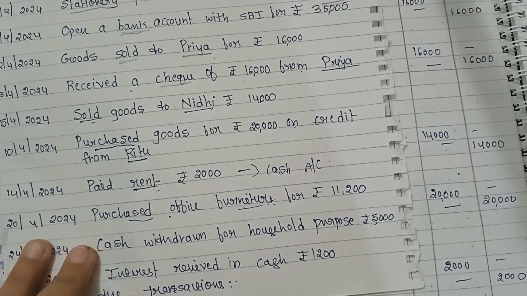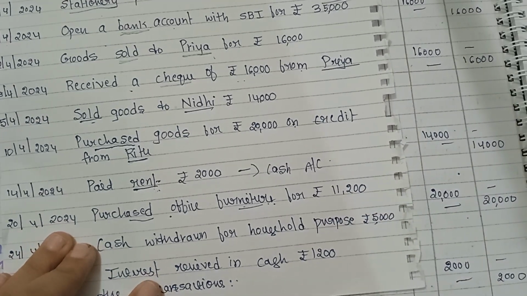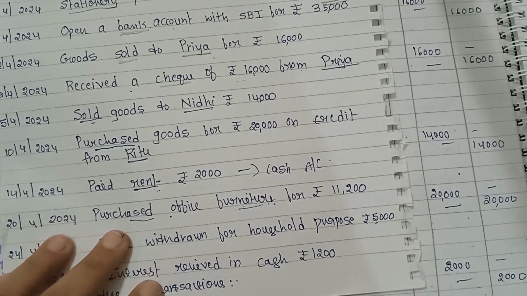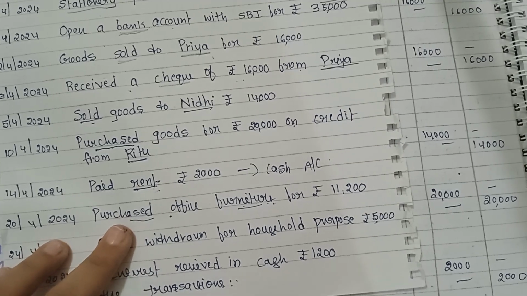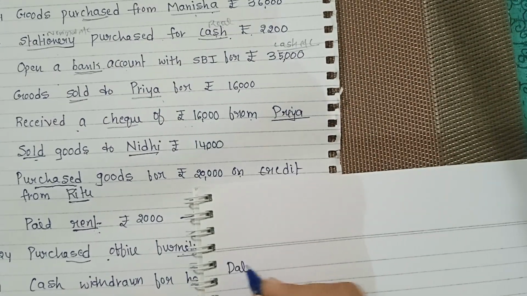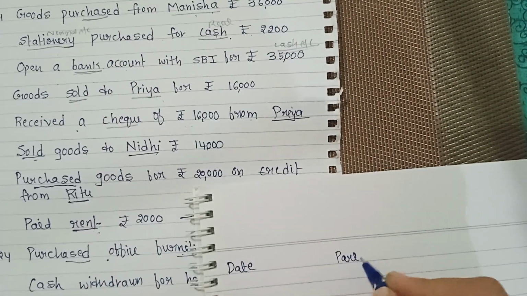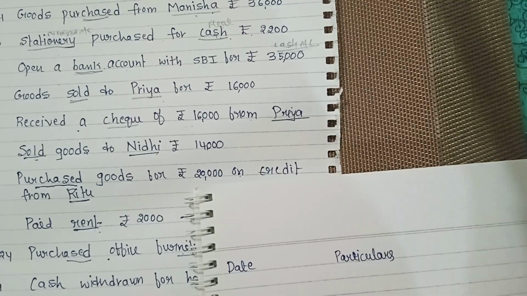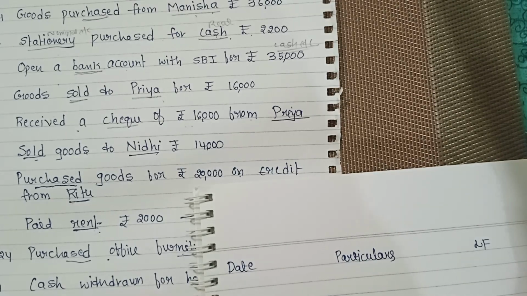So the entry is April 20th. Furniture account debtor. Okay, we are not able to see. 1 minute. Here I will write down date, particulars, ledger folio, debit and credit.